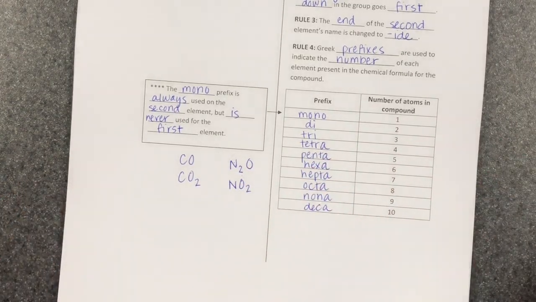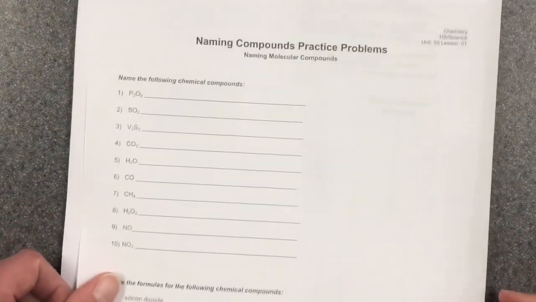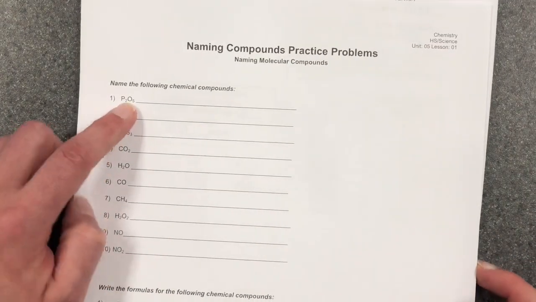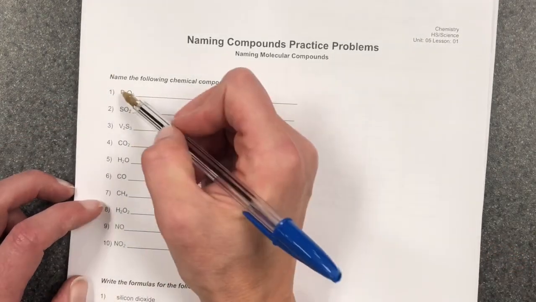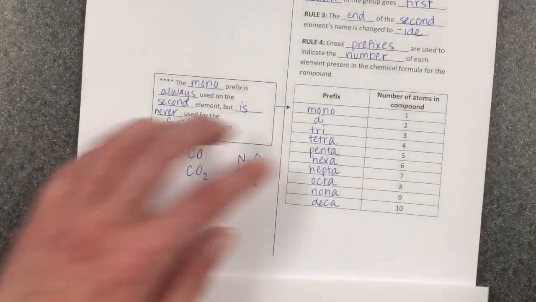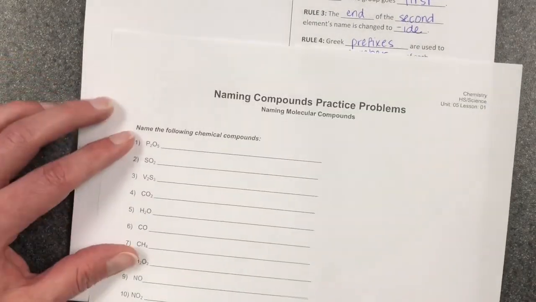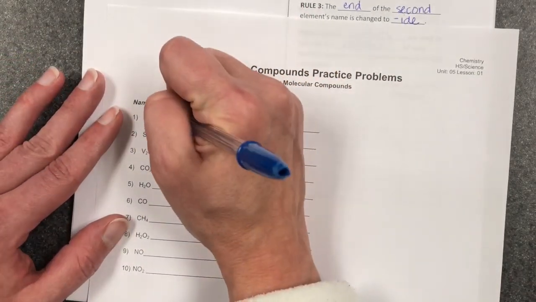So a couple of examples from the worksheet. Pretty easy stuff today. For the first one, you have P2O5. So that's 2 phosphorus. And again, the prefix for 2 is di. So this is going to be diphosphorus.